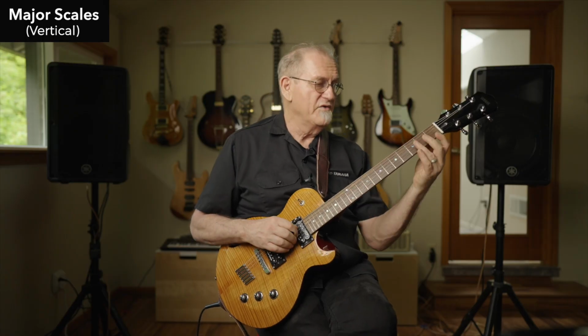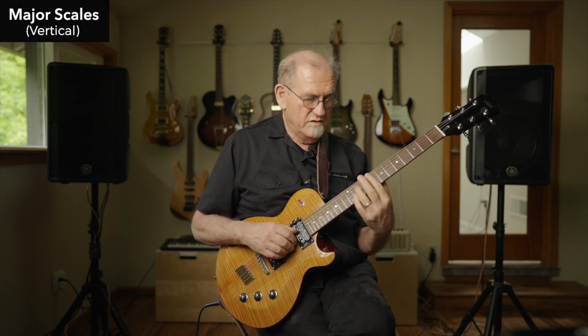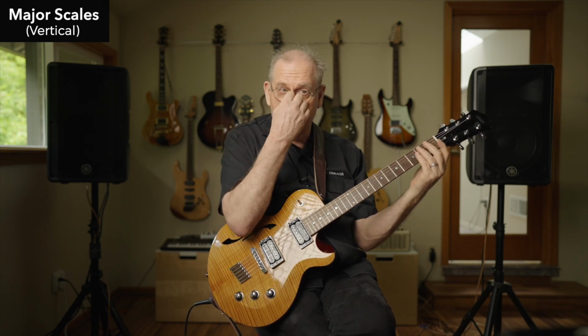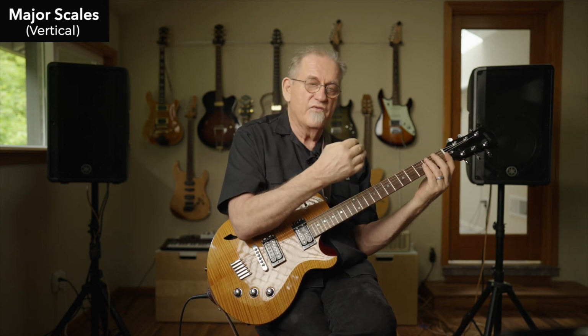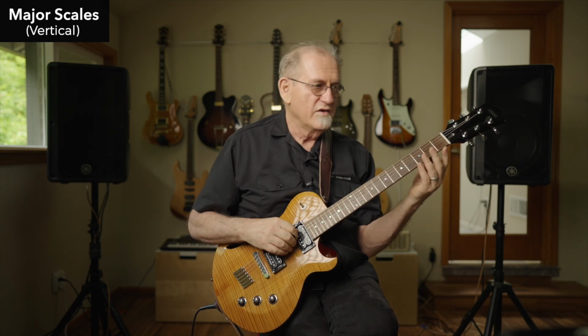So now we have C major scales that cover the entire neck, and we can use those same scales, these 5 patterns, for all of the other keys. So you've got 12 times 5.